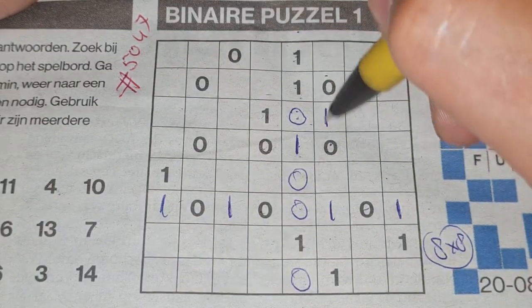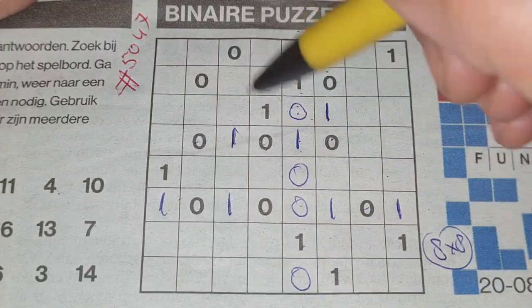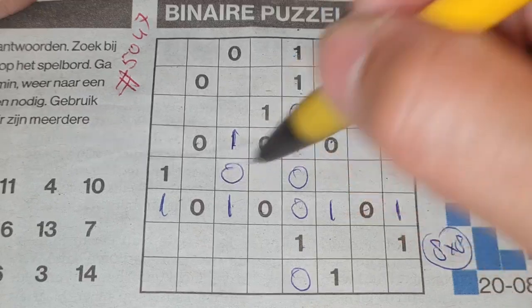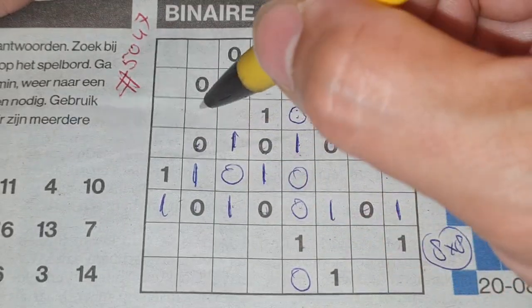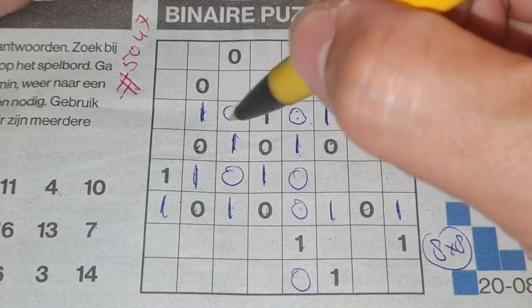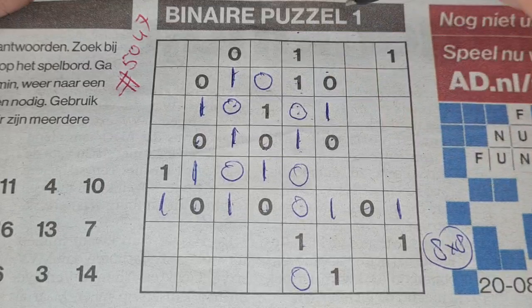Between 2 zeros comes a 1. Between 2 zeros comes a 1. Between 2 ones comes a zero. Between 2 zeros comes a 1. Between 2 zeros comes a 1. Between 2 zeros comes a 1. Between 2 ones comes a zero. Between 2 zeros comes a 1. Between 2 ones comes a zero.